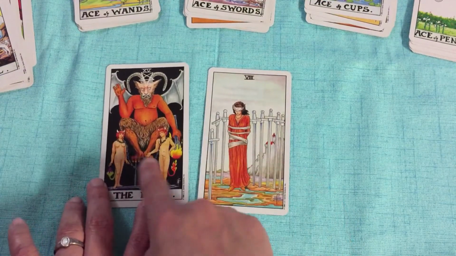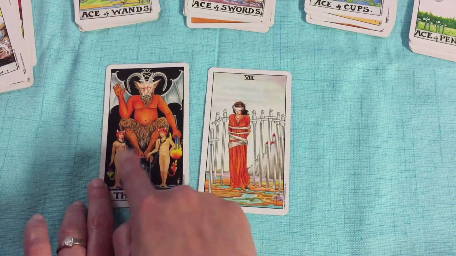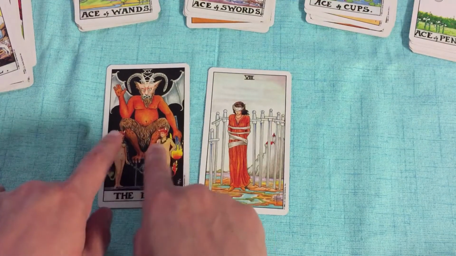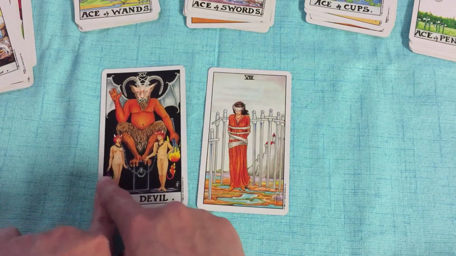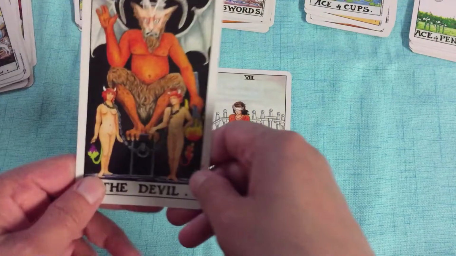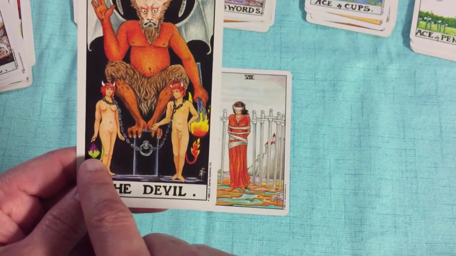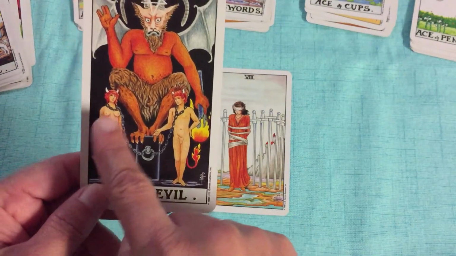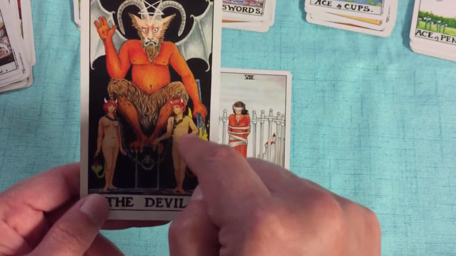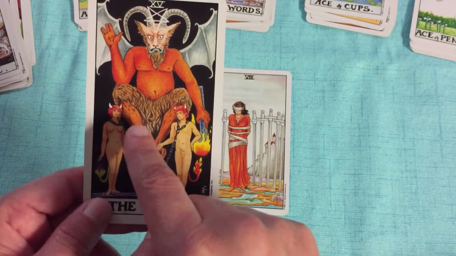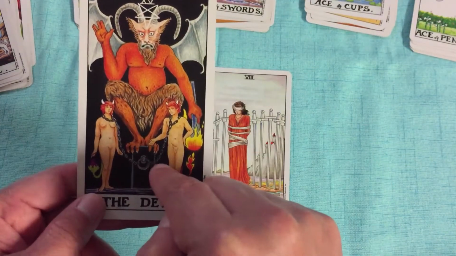Now, here, however, in the Devil card, these two are trapped by their own material desires. You can see that here with the grape and with the fire. Okay, let me pull it up. With the grape thing here and the fire. These are stuck here because of their own material desires. They have chosen to come here.